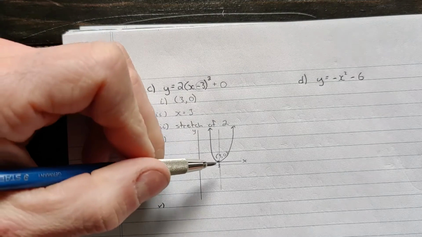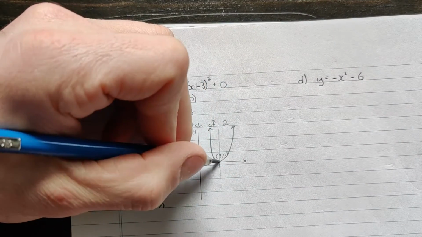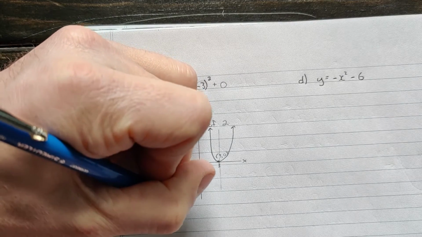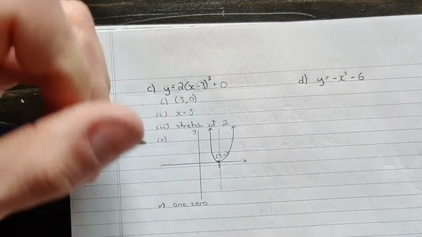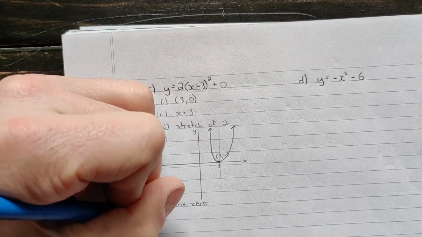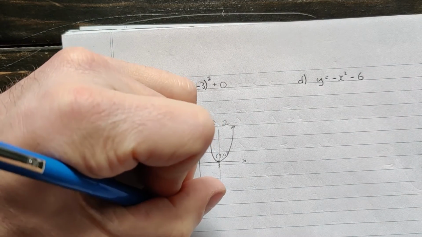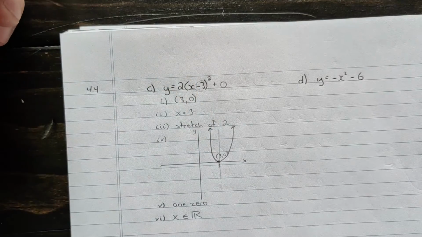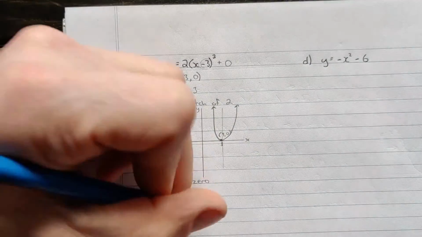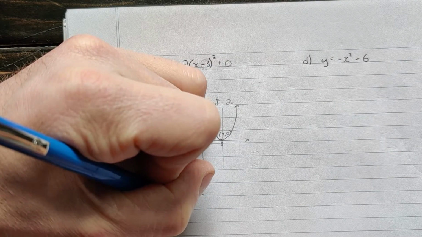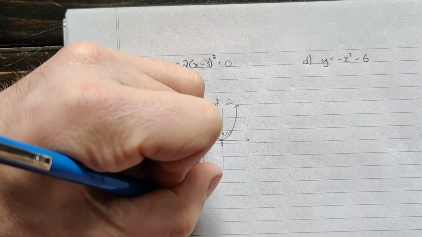We have 1, 0 in this case because it touches the x-axis at 3, 0. So 1, 0. And then finally, the values of x. X can be any real number, so it belongs to the set of real numbers. And y is greater than or equal to 0.